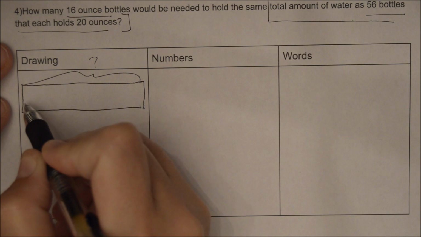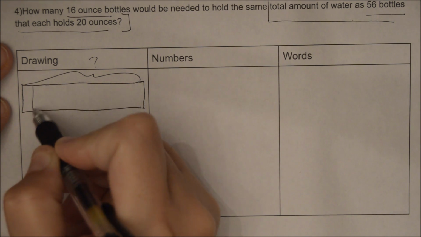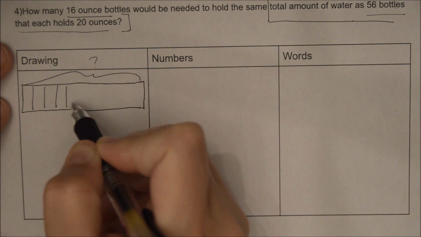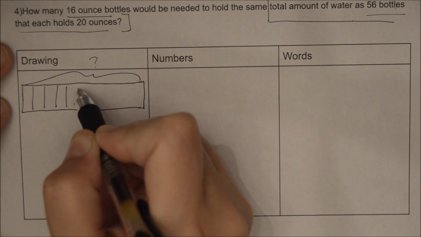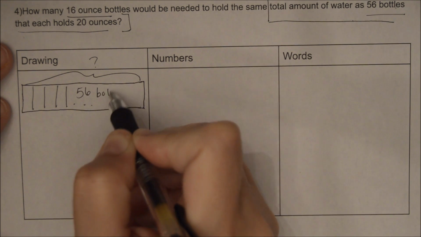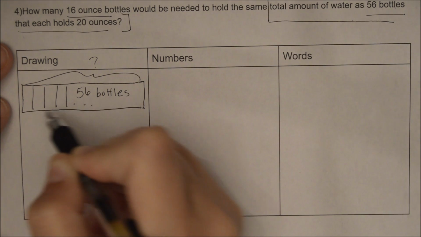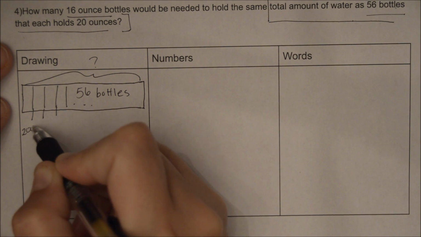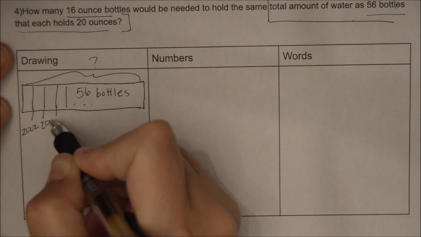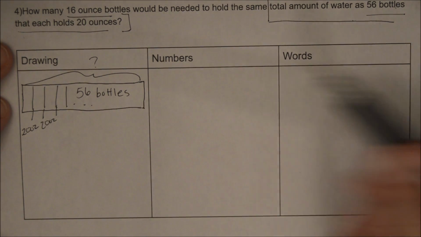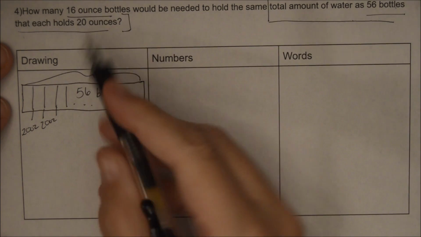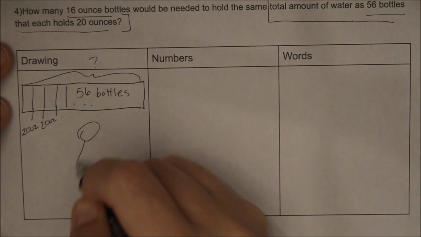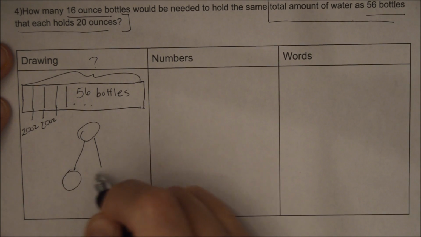How many bottles? 56 bottles, and each bottle holds 20 ounces. So it's 20 ounces 56 times. Okay, so let's find out that part first.